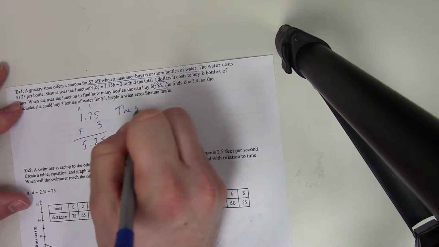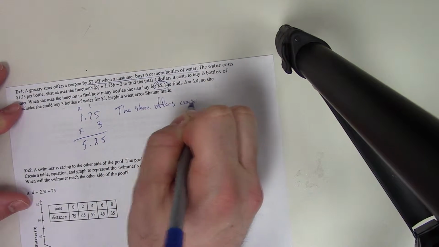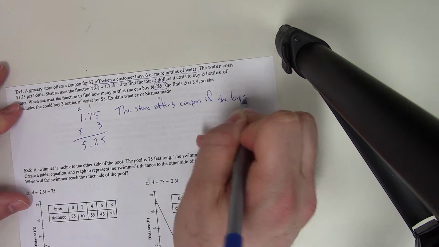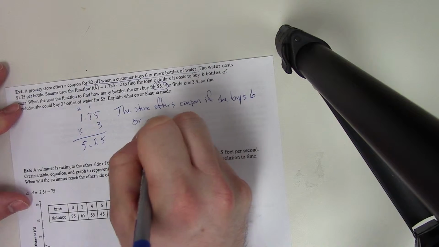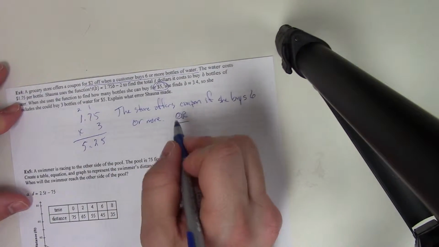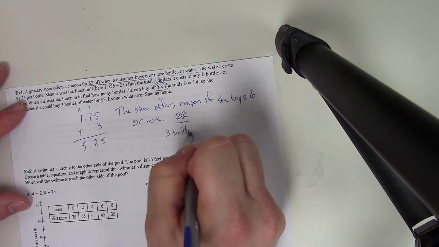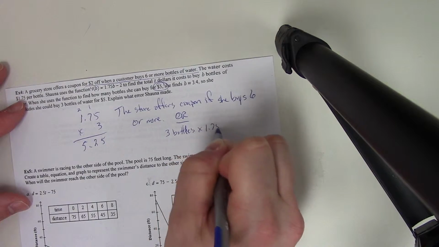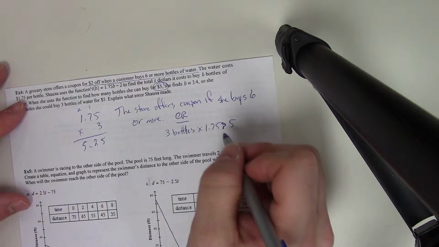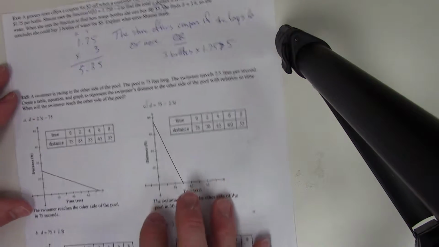So either the store offers a coupon if she buys 6 or more, so that's one right answer, or you could write that 3 bottles times 1.75 is greater than $5. And that's more than what she has, right? That's it. One of those two would be right.